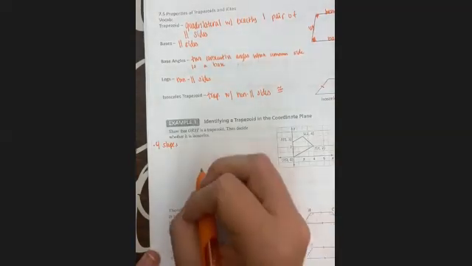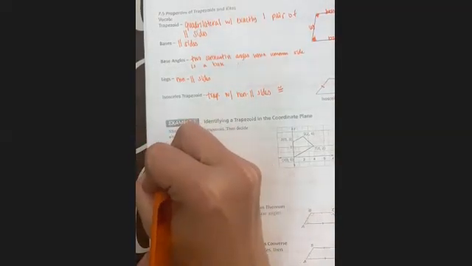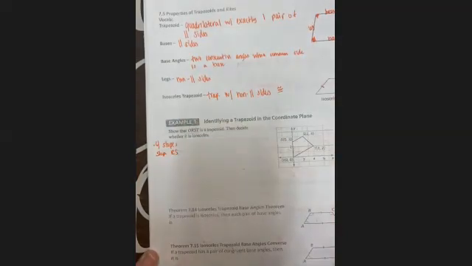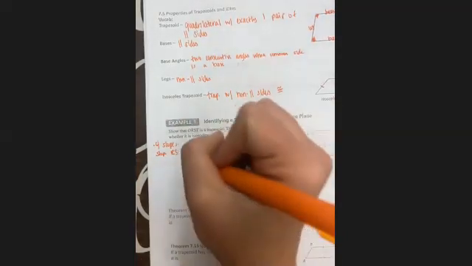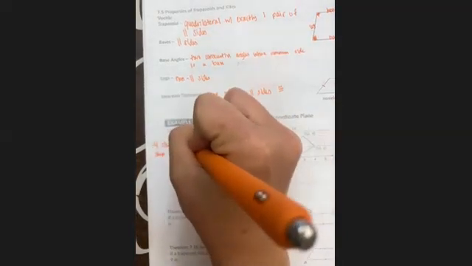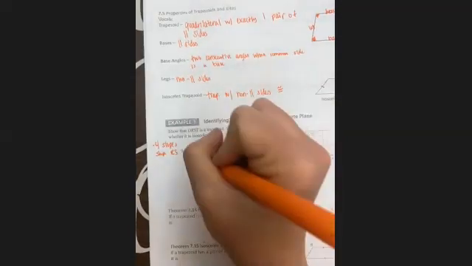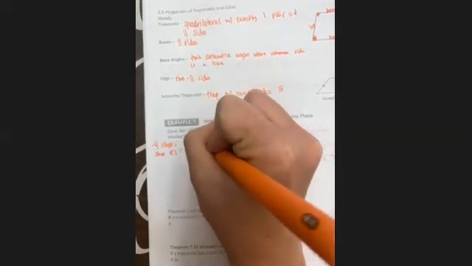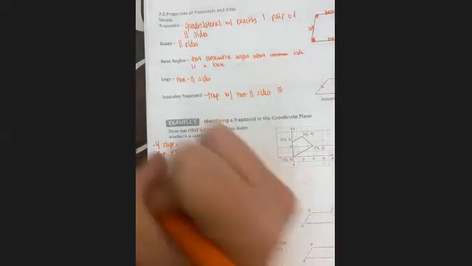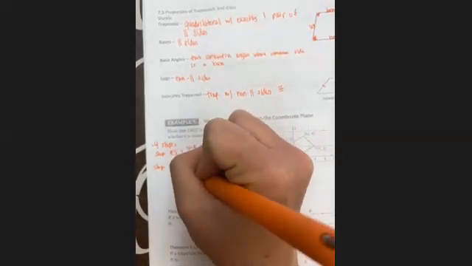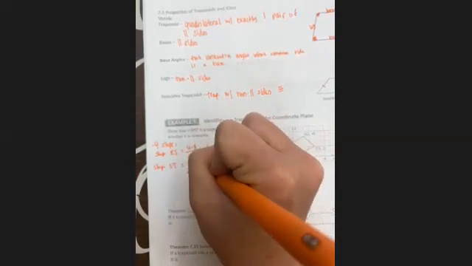Okay, so the first one I'm going to do is the slope of RS. Okay, so that would be 4 minus 3 over 2 minus 0. So that would give you 1 over 2. Then we're going to find the slope of OT. And that would be 2 minus 0 over 4 minus 0, which is 1/2.